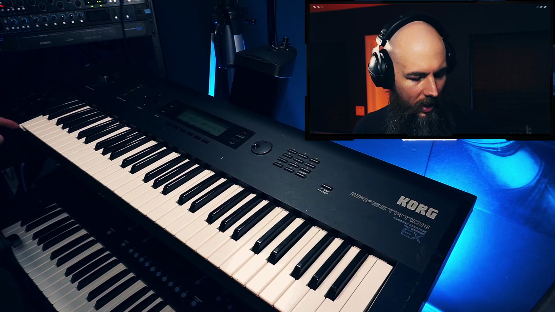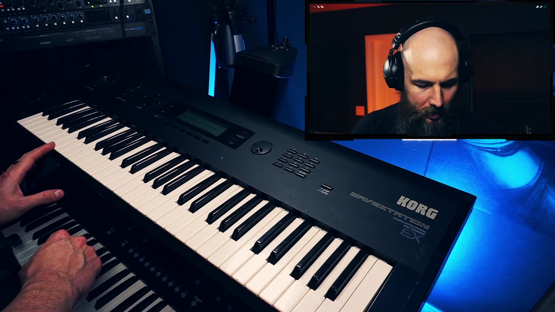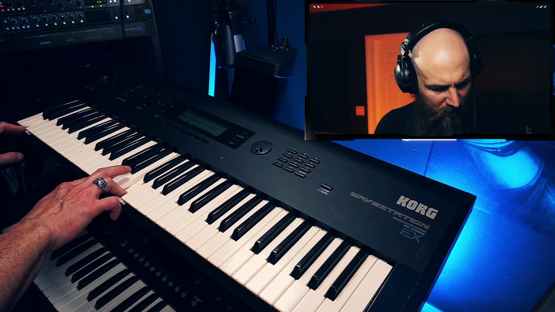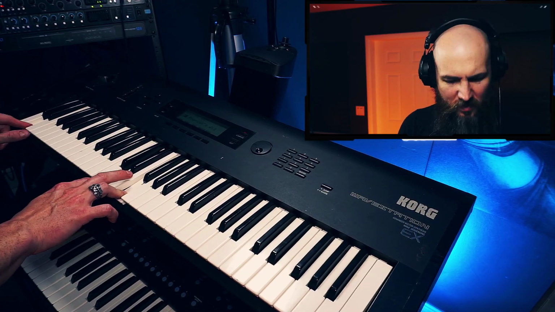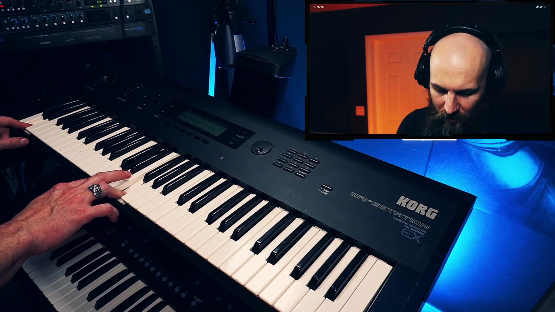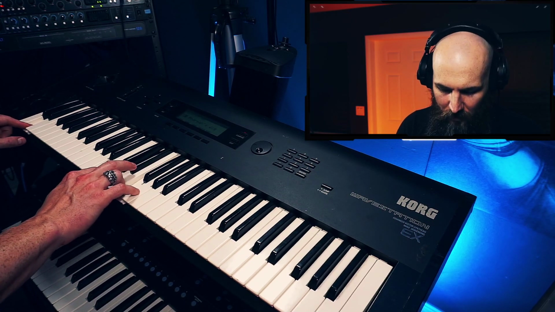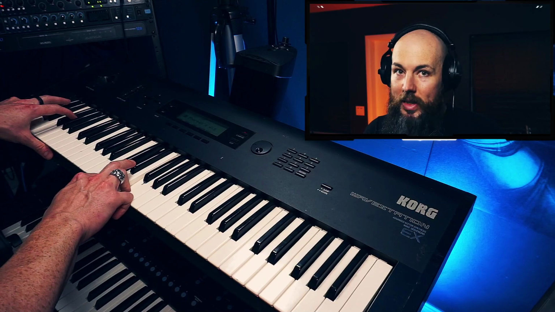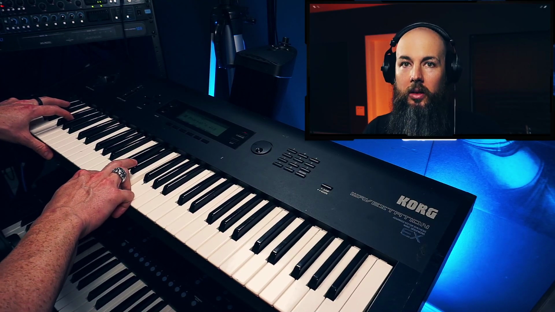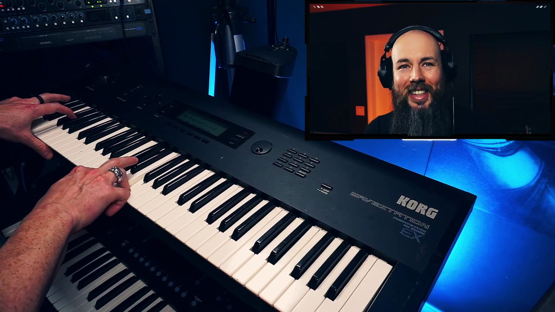You'll notice that this last key is sticking down here. I need to fix that. Oh, this is a famous one. It's crazy. I mean, it's crazy this thing doesn't have a sequencer on it. Like, think about that for a second. There's no sequencer.